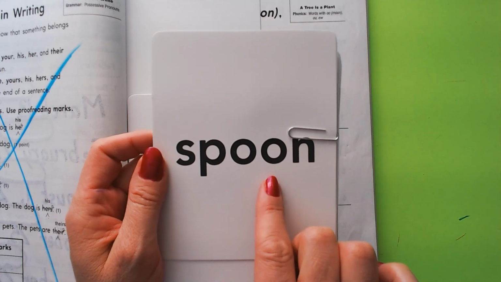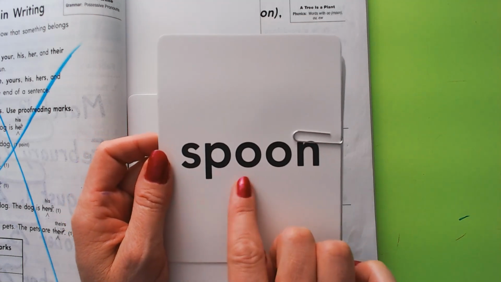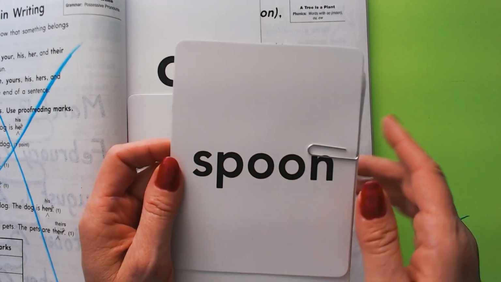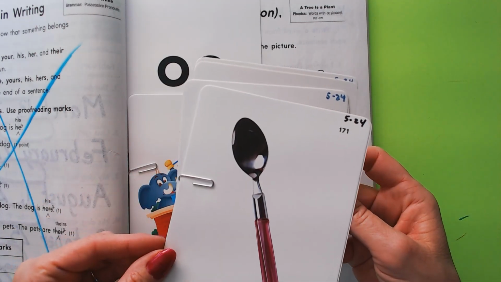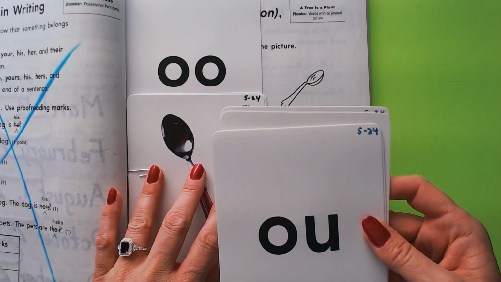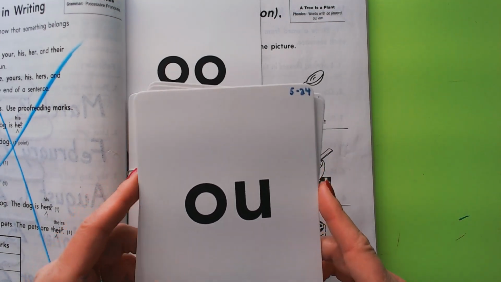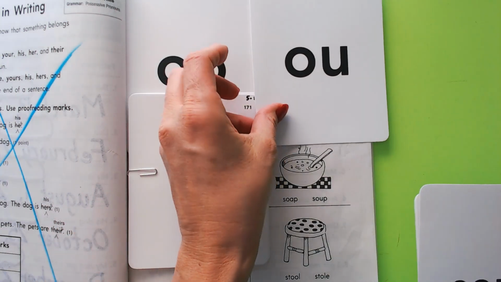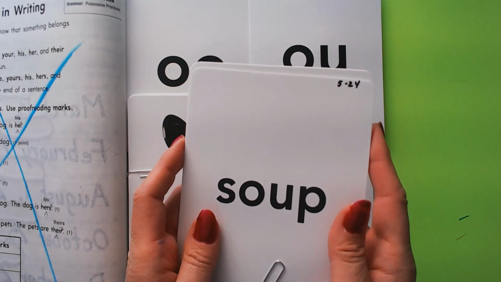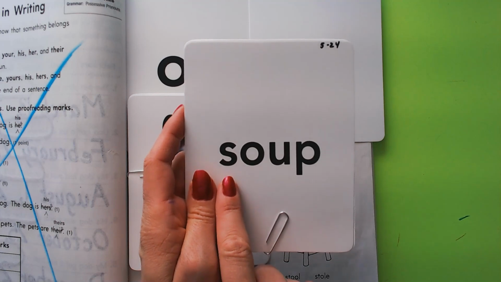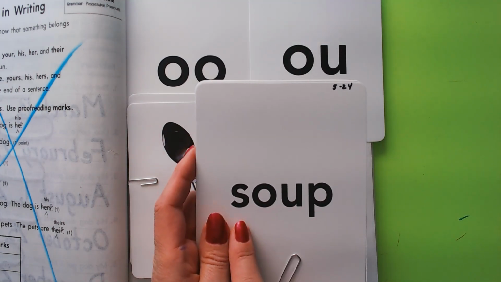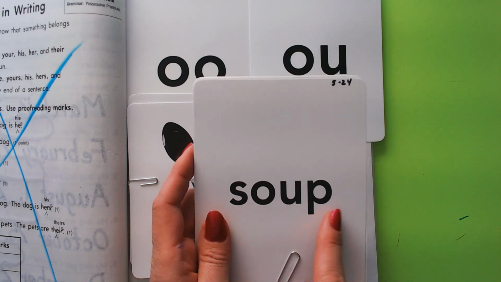Remember it says oo. Spoon. Here's a picture of a spoon. So the oo sound is also spelled with an OU. So let's practice a couple words with the OU spelling for the oo sound. What does it say? S, oo, p, soup.